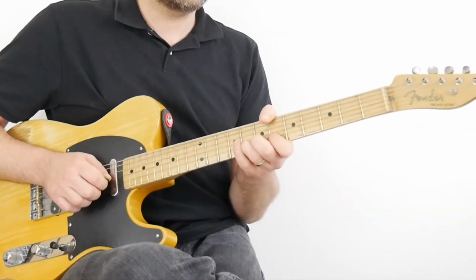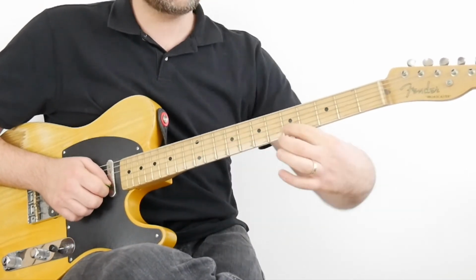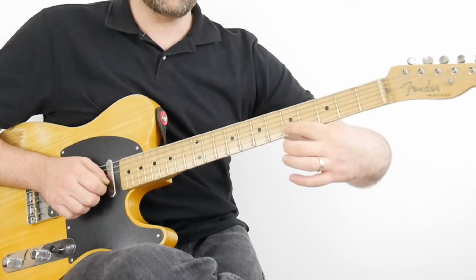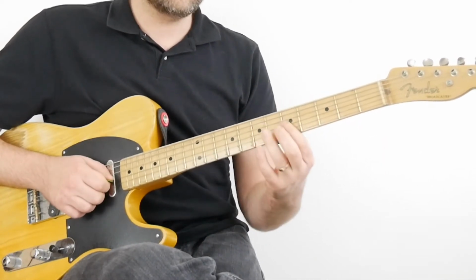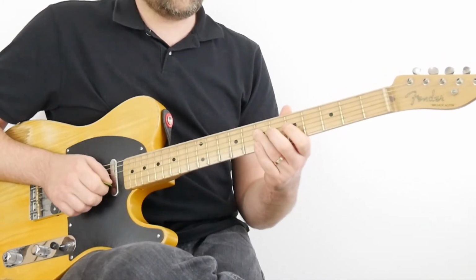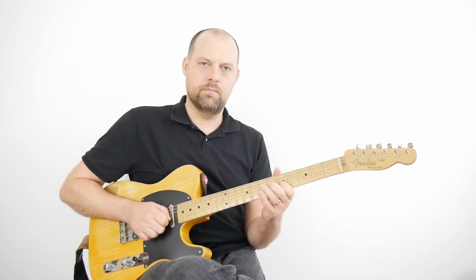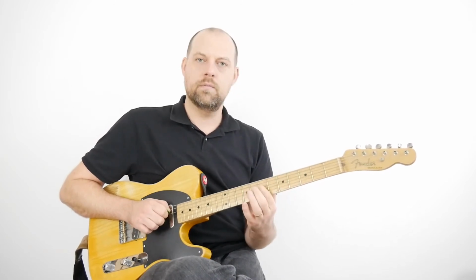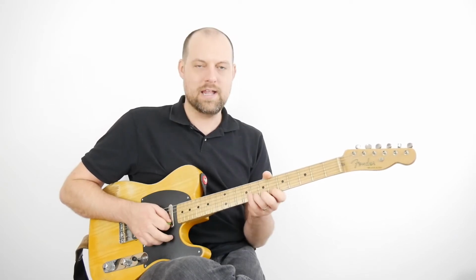8 on the B. Push that string up ever so slightly so the pitch changes. 5 on the B without any bending. 7 on the D. 5 on the G with a little tweak. 7 on the D. So we get... And we've got to have control of the kind of degree of changing pitch on those bends.